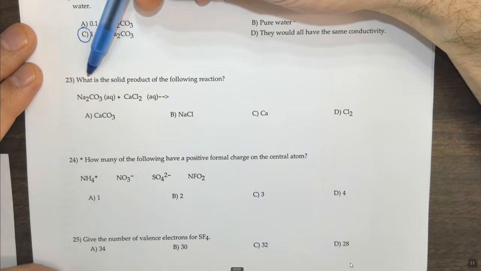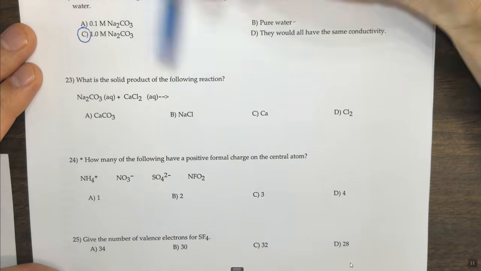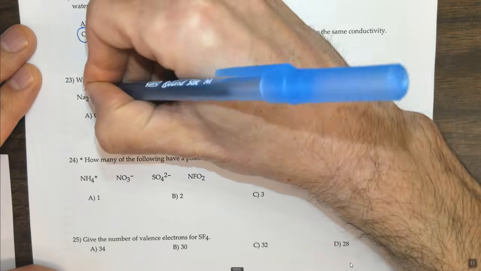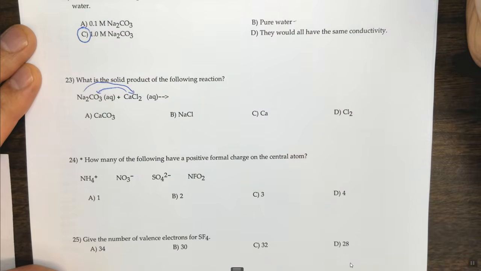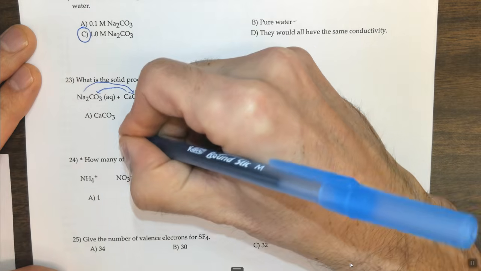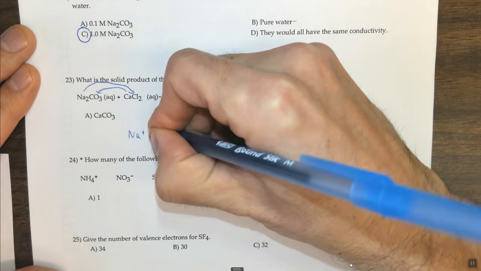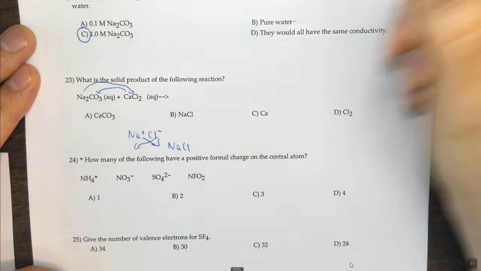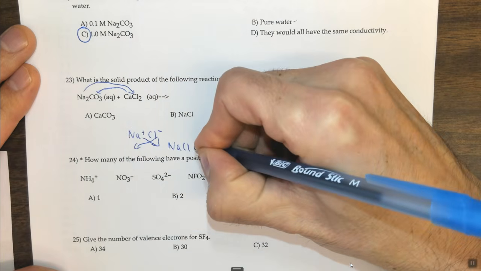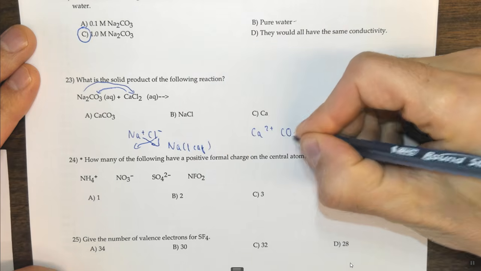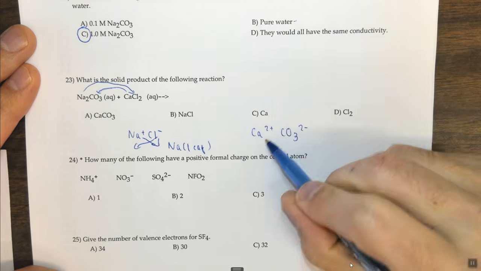Question 23 says, what is the solid product of the following reaction? Well, sodium goes with Cl and Ca goes with CO3. Again, you should have your polyatomic ions on your cheat sheet. So we have Na plus and Cl minus, we cross them, and we get NaCl. This is going to be aqueous. We have Ca2 plus and CO3 2 minus.